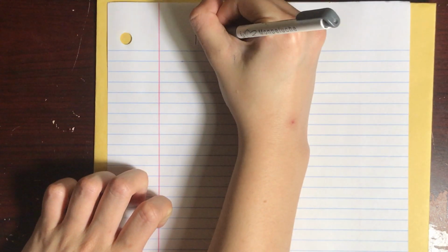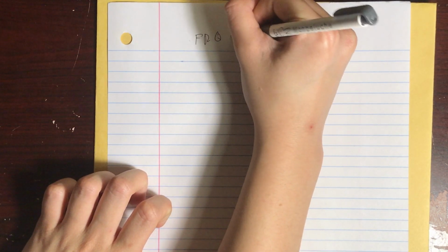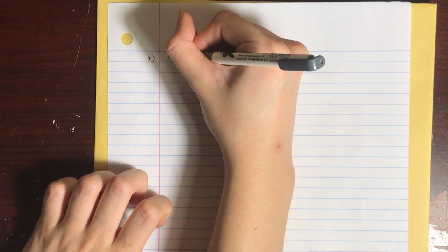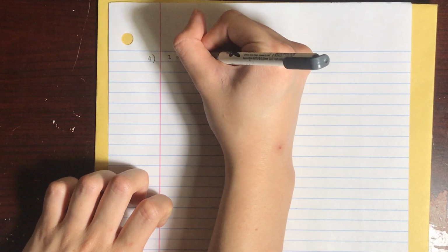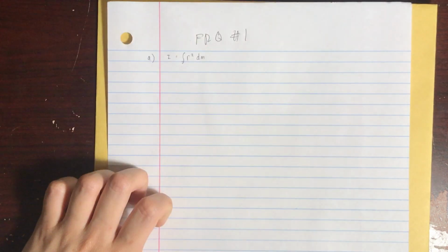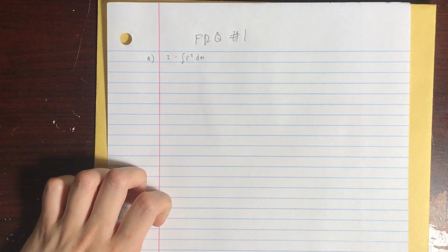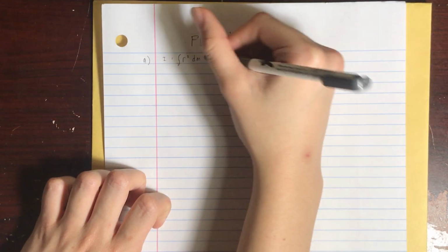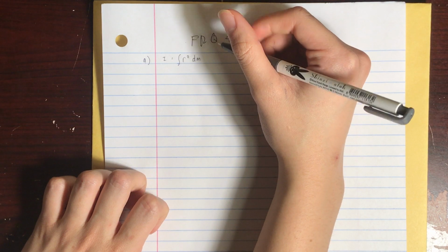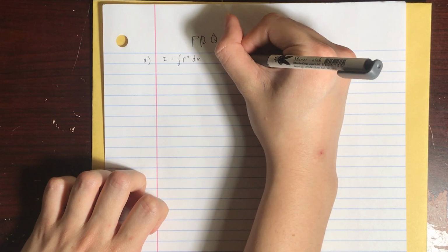So FRQ1 asks us to prove that the rotational inertia of the solid cylinder is 1/2 mr squared. We're going to use a given formula, which is inertia equals the integral of r squared with respect to m, which is true for any continuous body, which is a solid cylinder. Another relationship we can use is that since the density of the cylinder is uniform, this relationship will also be true.